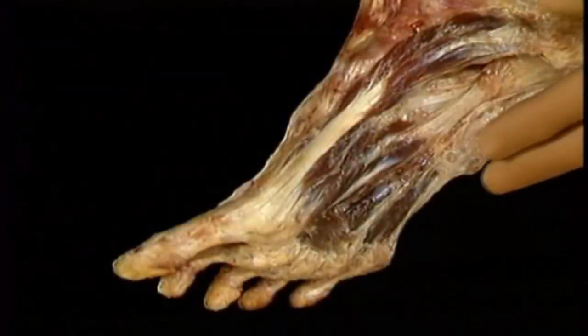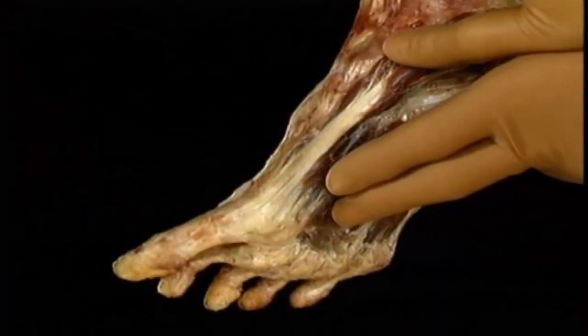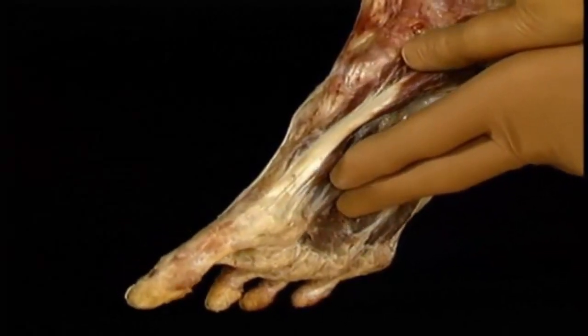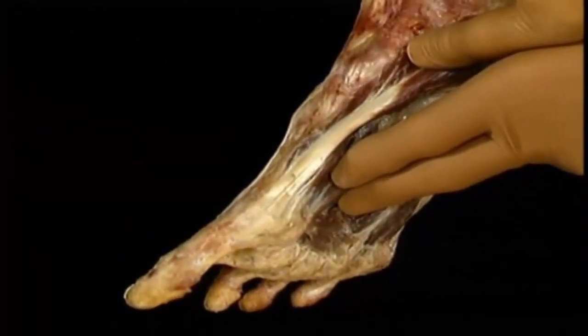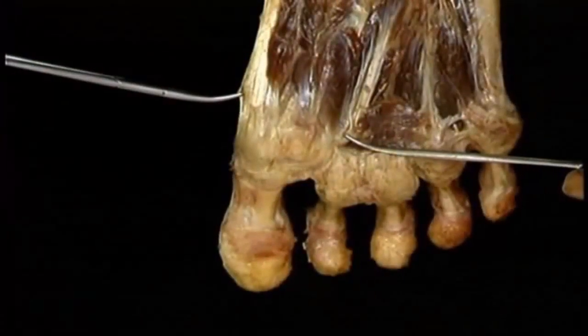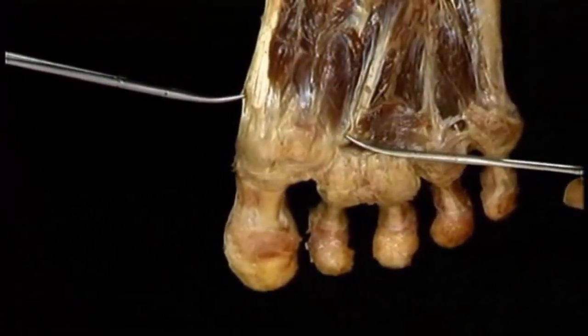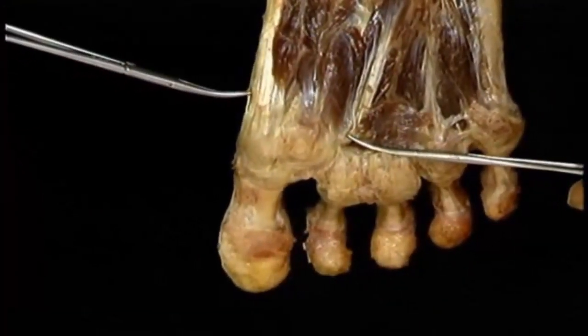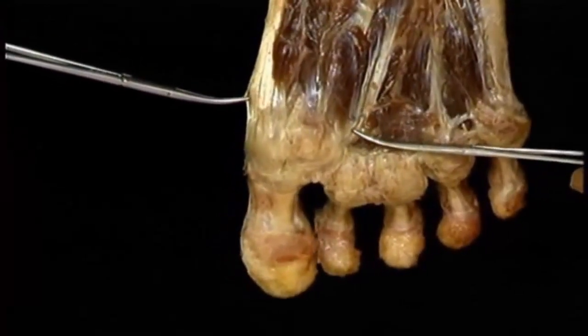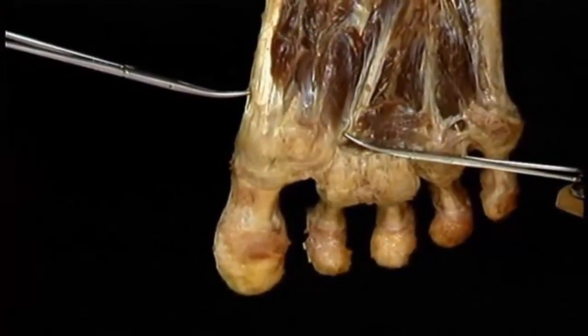The main action of all three of the short muscles of the big toe is to produce flexion at the MP joint. In addition, adductor and abductor hallucis can produce adduction and abduction of the big toe.